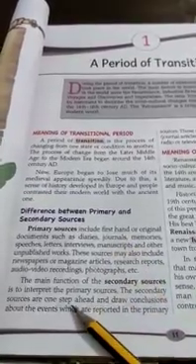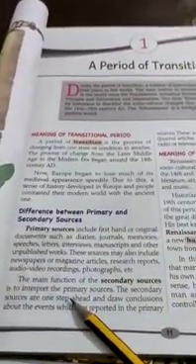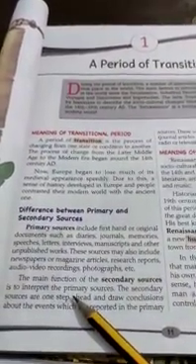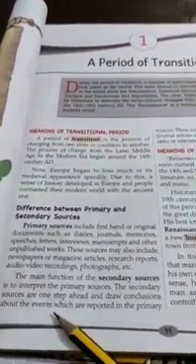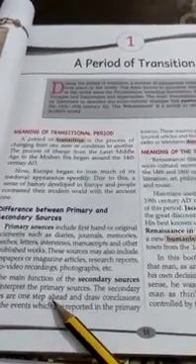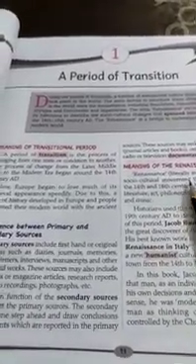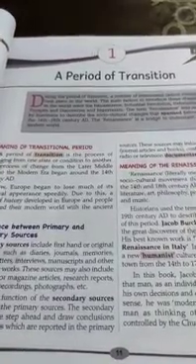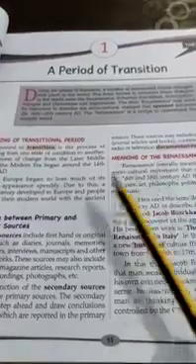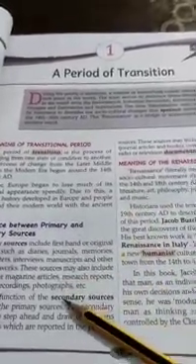Now coming to secondary source. The main function of the secondary source is to interpret the primary source. The secondary sources are one step ahead and draw conclusions about the events which are reported in the primary sources. So this is the main difference between primary source and secondary source.